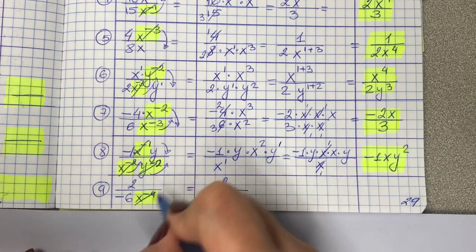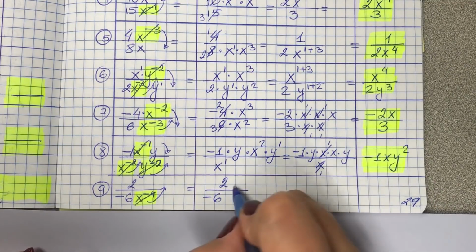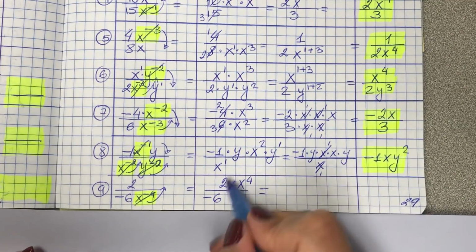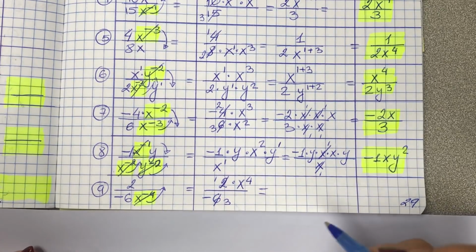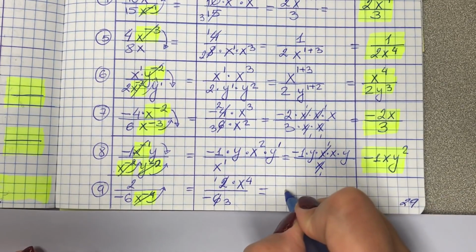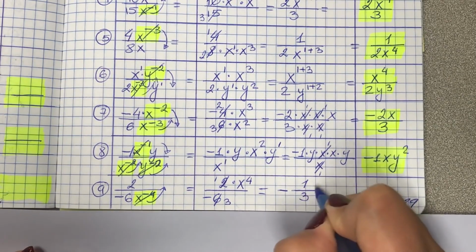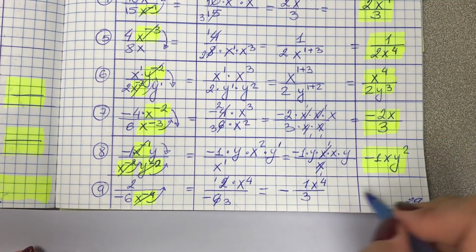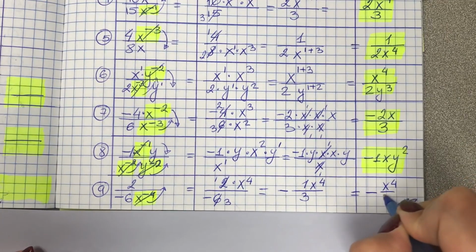What happens here is you're using the negative exponent rule, and if the negative exponent is on a denominator, we move it up to the numerator and change its power to positive. 2 and 6 can be simplified, divide by 2. So what you're going to have is negative 1/3 and x to the 4th is on the numerator. If I multiply x to the 4th times 1, this answer can be written as negative x to the 4th over 3.